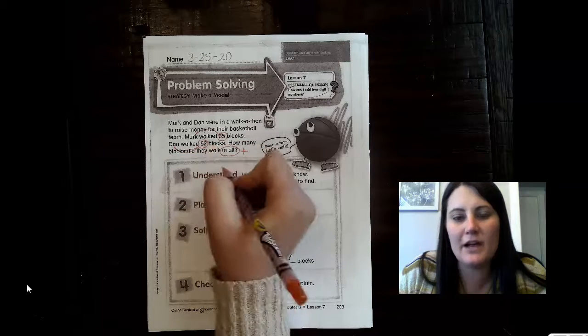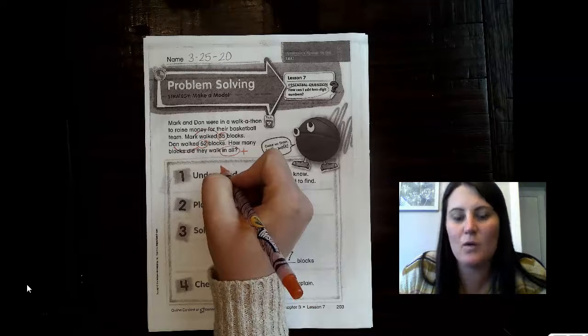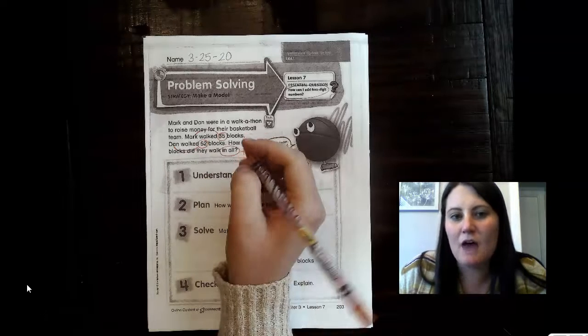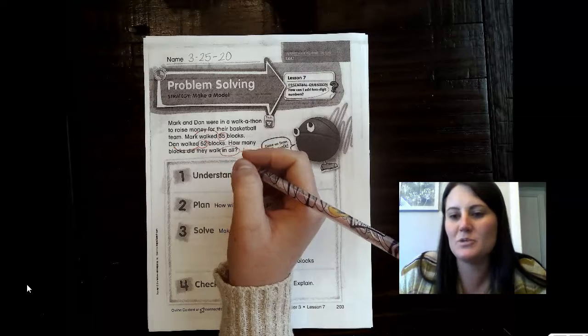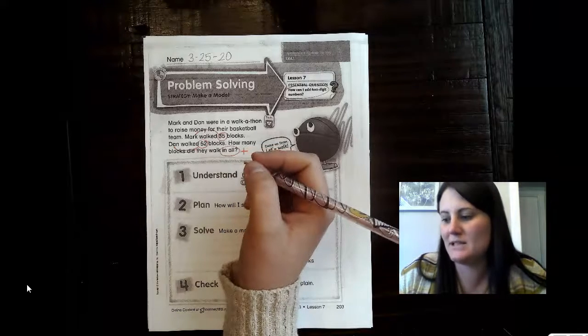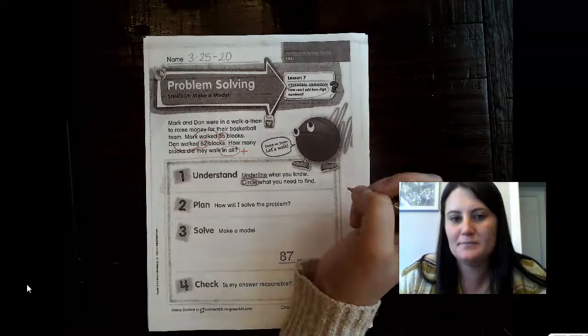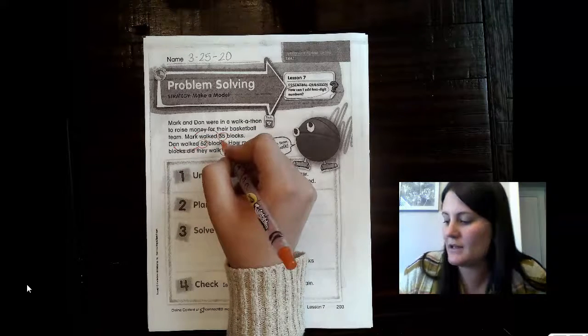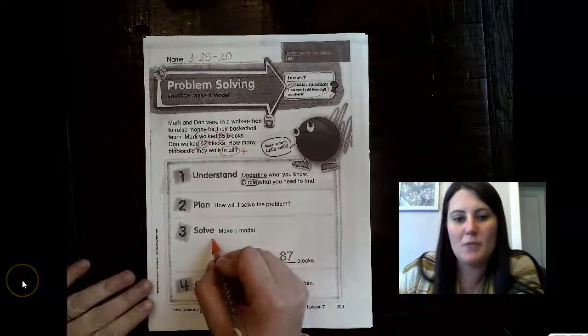And 52 blocks is how many Dan walked. So this was kind of like our spellathon that we did, but it was a walkathon. So they went out to people and they said, how far do you think I can walk and how much will you pledge to give me? They were raising it for their basketball team. So now that we have our information, we are going to write a number sentence or make a model.